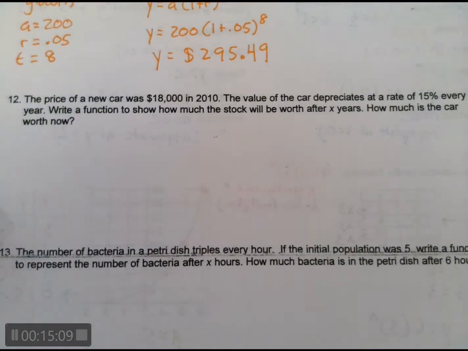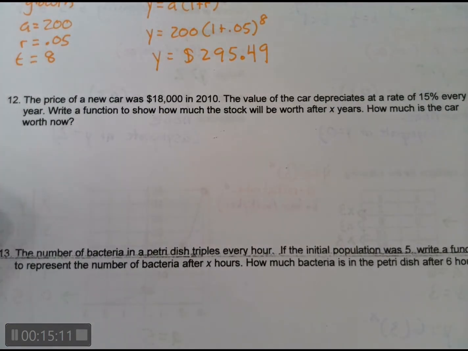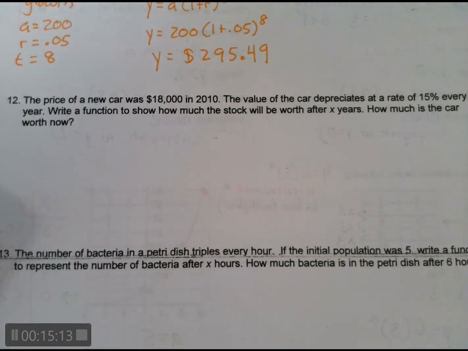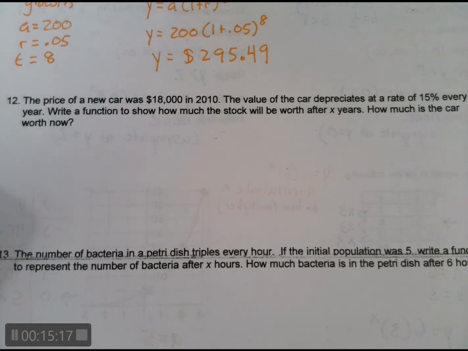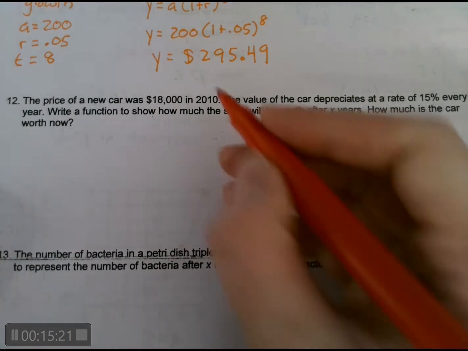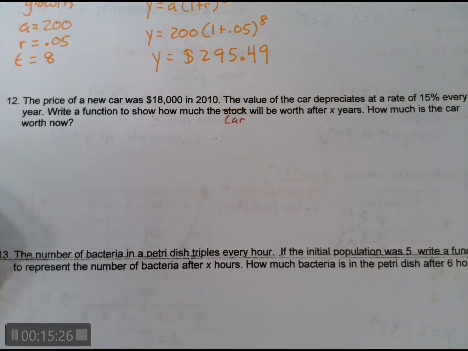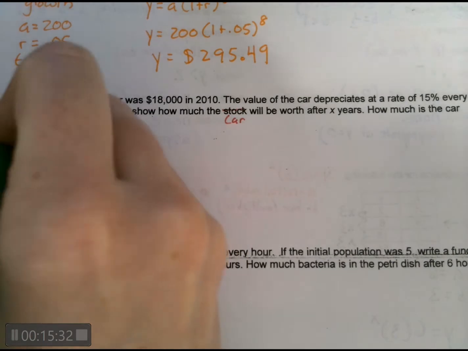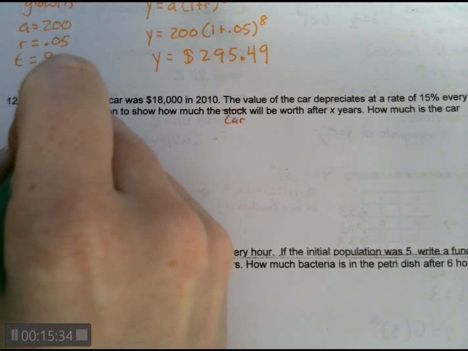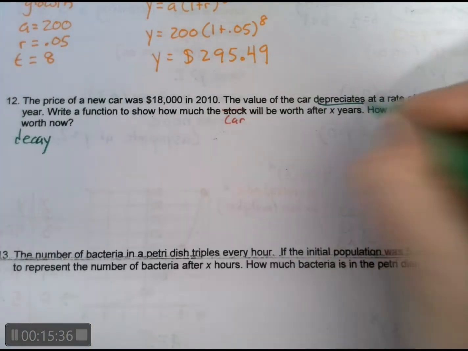The price of a new car was $18,000 in 2010. The value of the car depreciates at a rate of 15% every year. Write the function to show how much the car will be worth after x years. How much is the car worth now? Alrighty, so first, is this growth or decay? It's decay because it says depreciates.